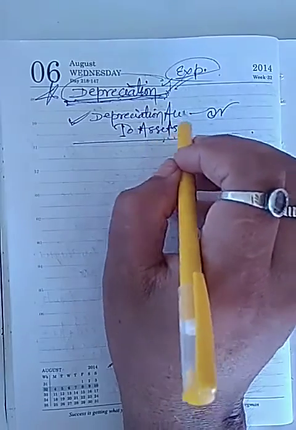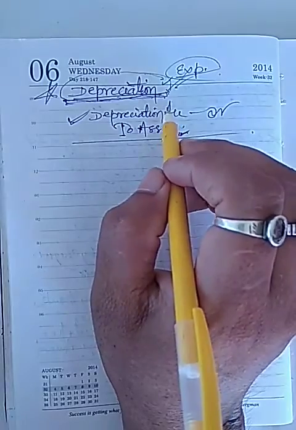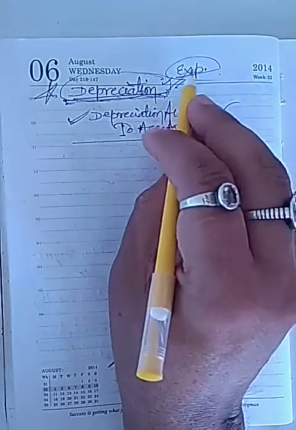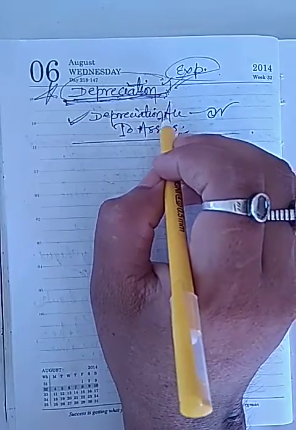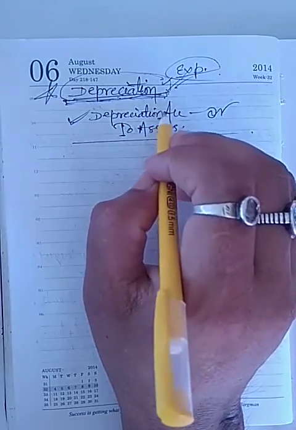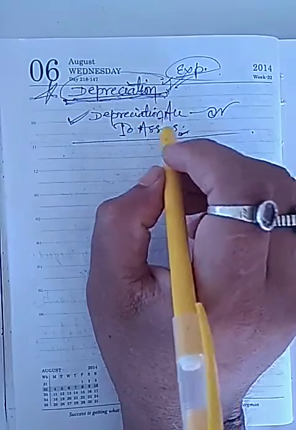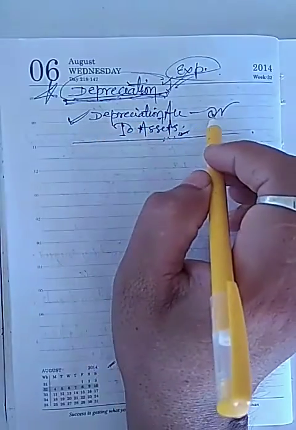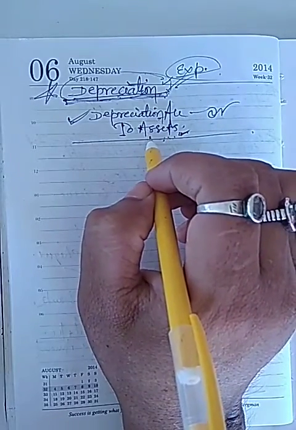Then in this case, depreciation is our expense and loss, but cash is not going, so I will write depreciation account Dr to assets account.